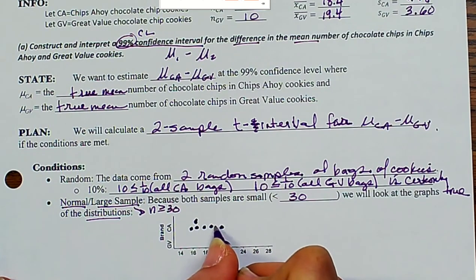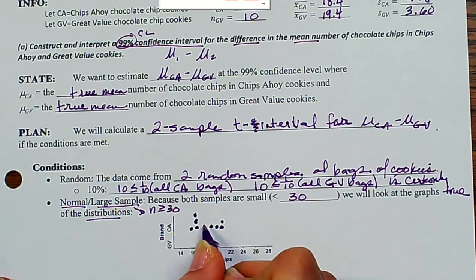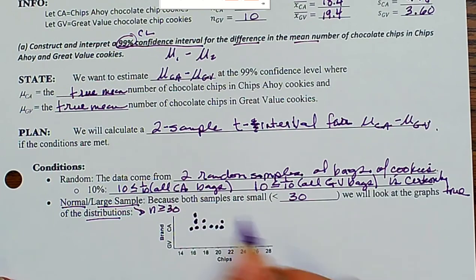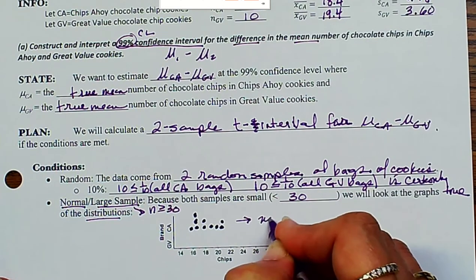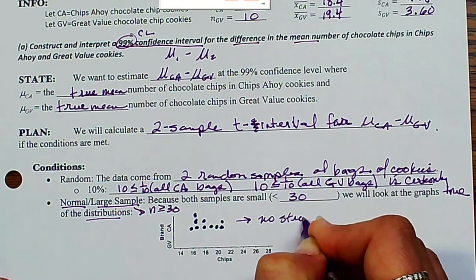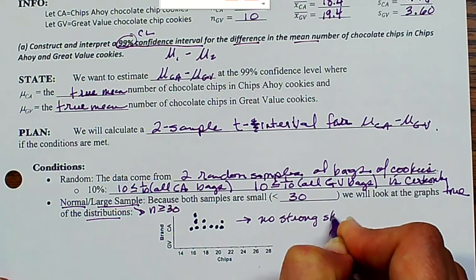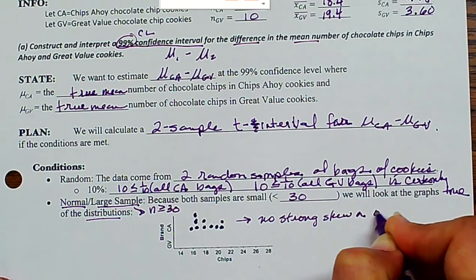We had one with 20. Another one with 21. Another one with 17, and then another one with 18. So in this distribution, there is no strong skew or outliers.